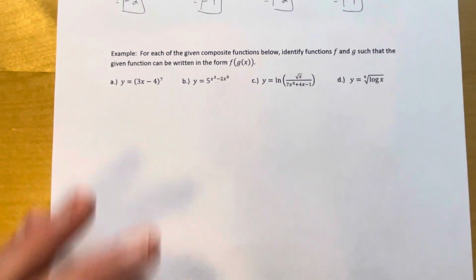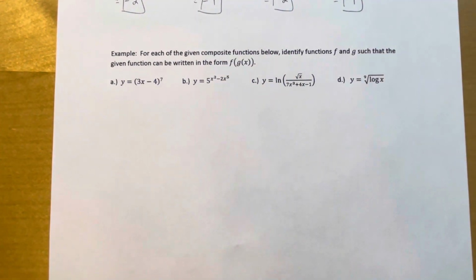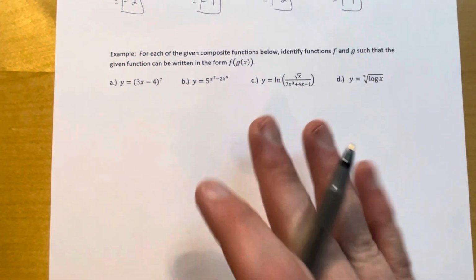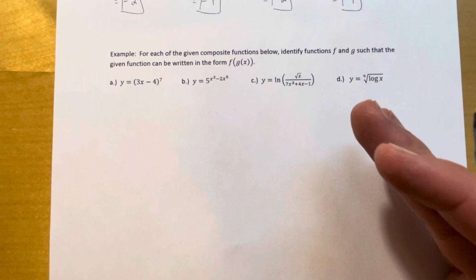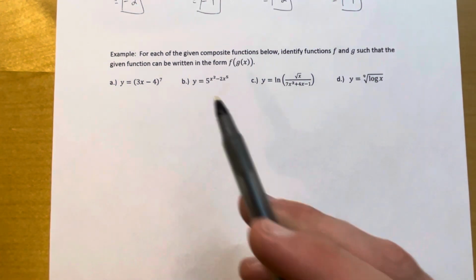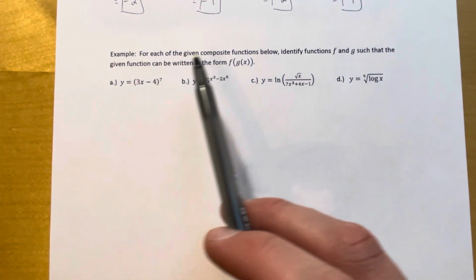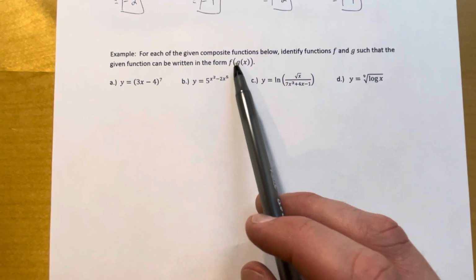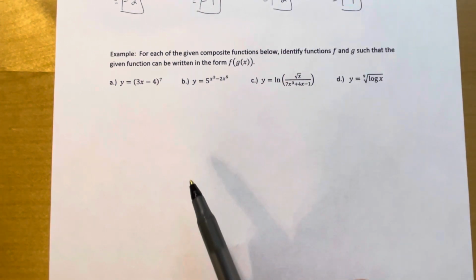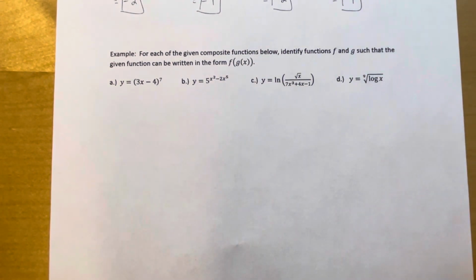All right. Having done some practice with composite functions, this example is really the most important one as far as how we're going to use this in the parent class. So now we're not just plugging numbers into functions. Now we are trying to take a given function and think of it as a composition of 2 simpler functions. So how do we do this?